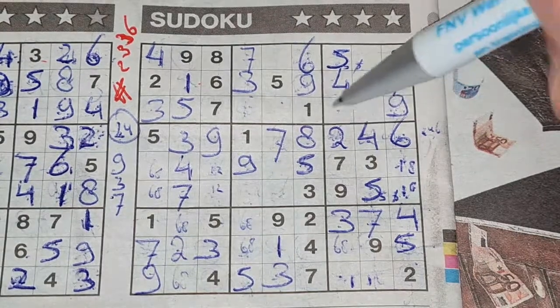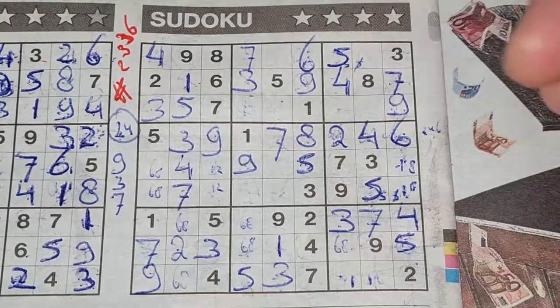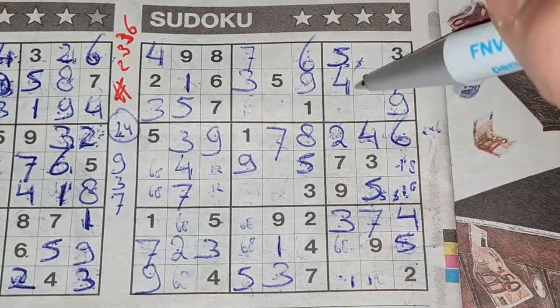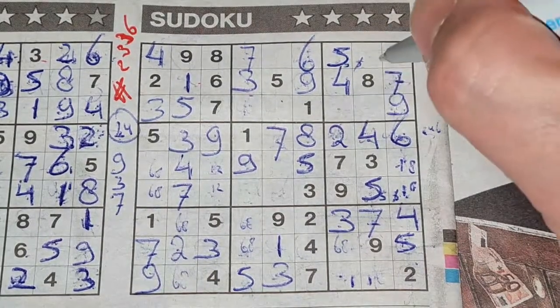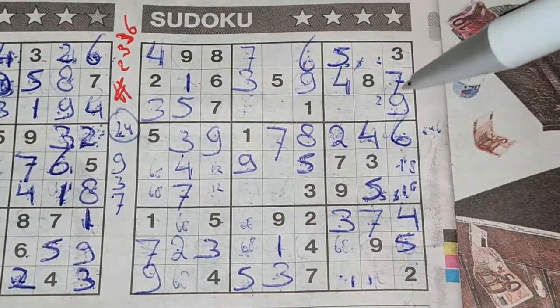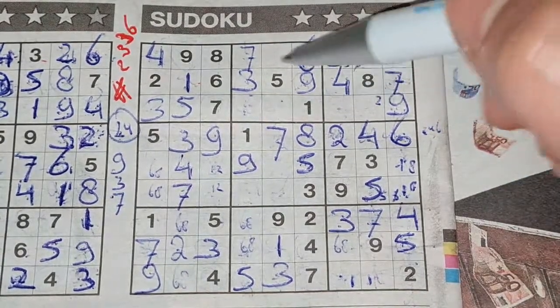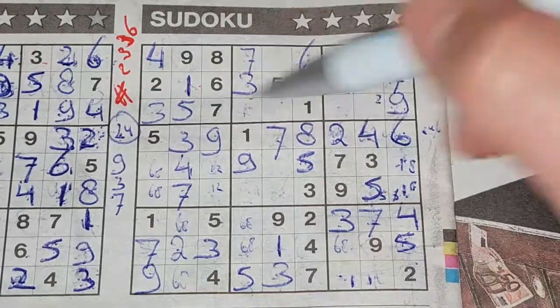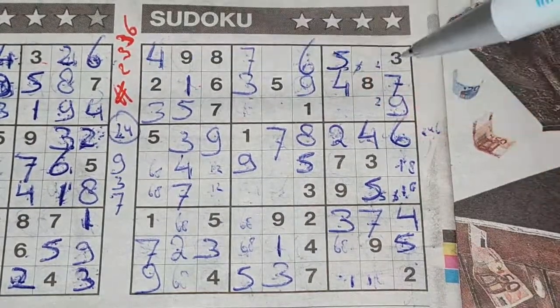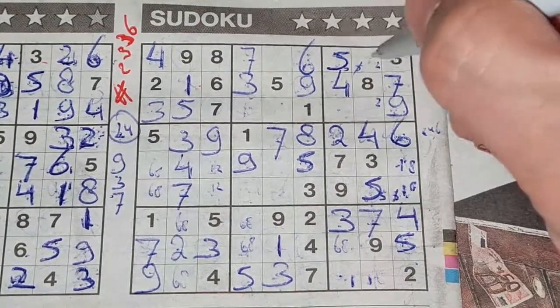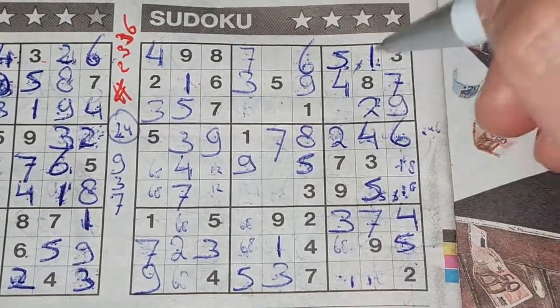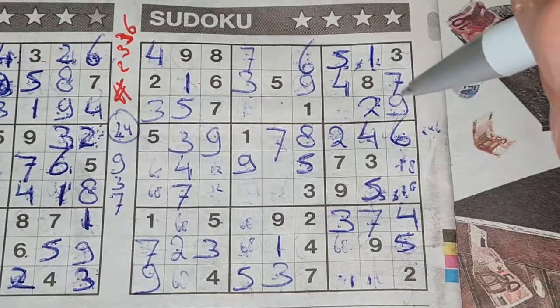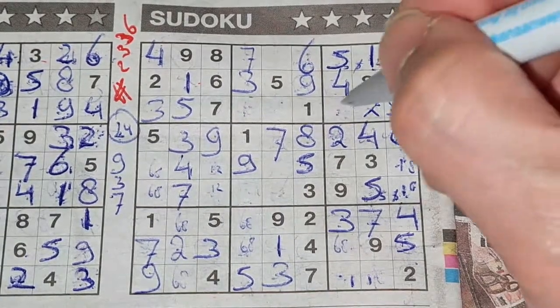The 2 is missing here. We have a 2 here, so no 2 there. 2 could be here, could be there. The 1 is missing. Yes, 1 in this row, 1 in the second row. So the first row, only place for the 1 should be there. And I've eliminated the 2, so the 2 goes there. 1, 2, 3, 4, 5. 6 is missing, so this box should be a 6.